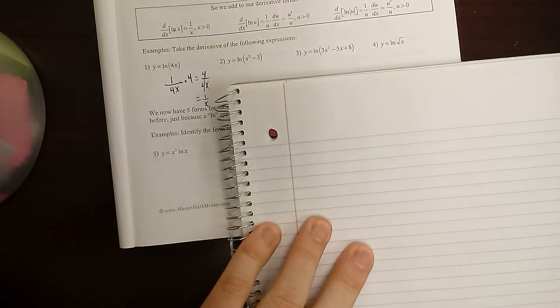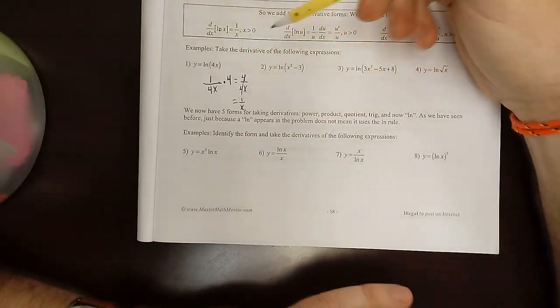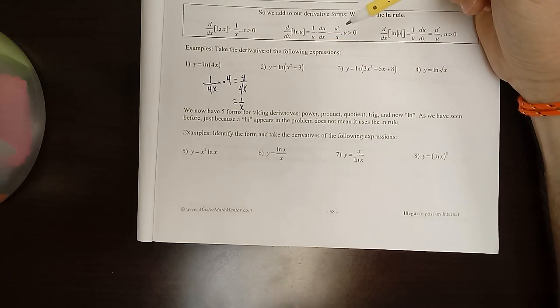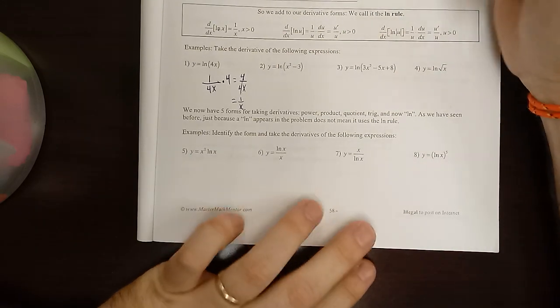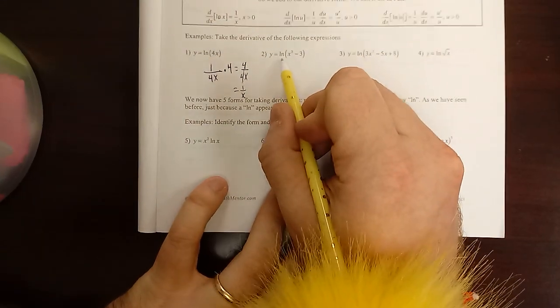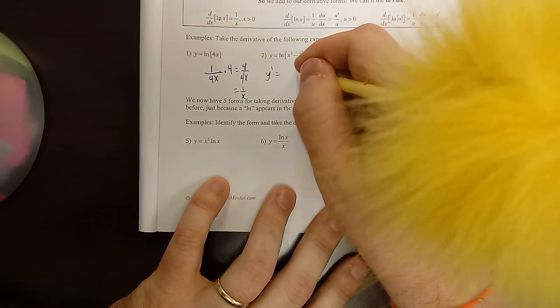Now, on this next example, we just need to get the basics of the mechanics down, in order for us to move into eventually maybe seeing some value in these problems. Okay, so y is equal to ln of x squared minus 3. So then y prime is just going to be 1 over that.